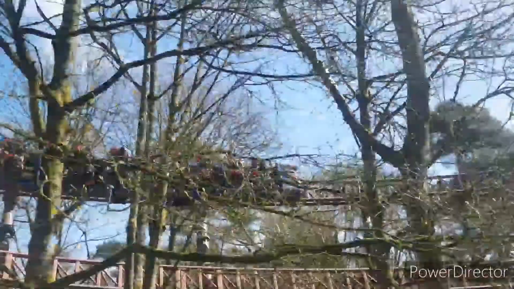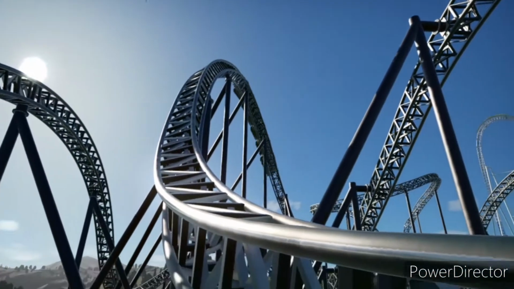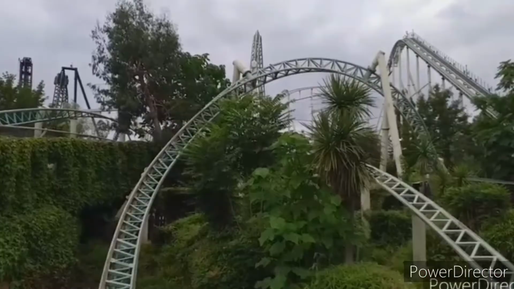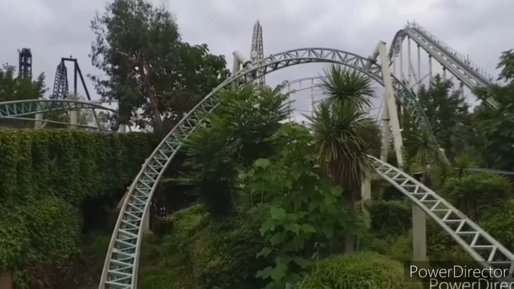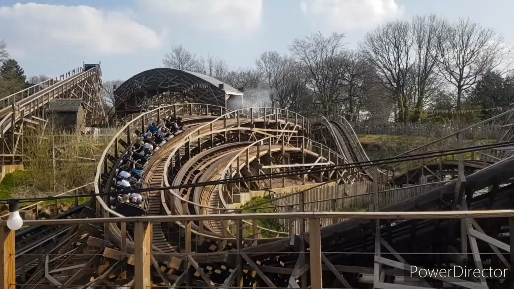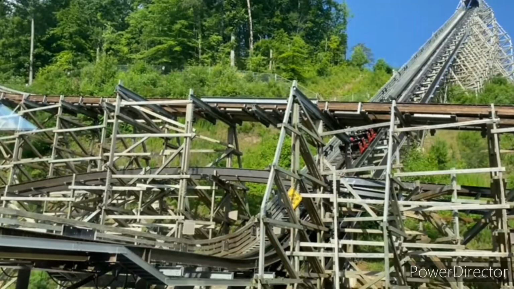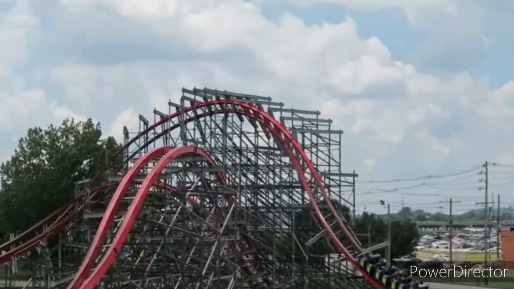Hello and welcome to a beginner's guide to roller coasters. Today we will be learning how roller coasters are designed, constructed and tested. There are typically three basic types of roller coasters that can be built. There are wooden coasters, steel coasters and more recently hybrid coasters, which are roller coasters that combine steel and wood in the structure of the ride.